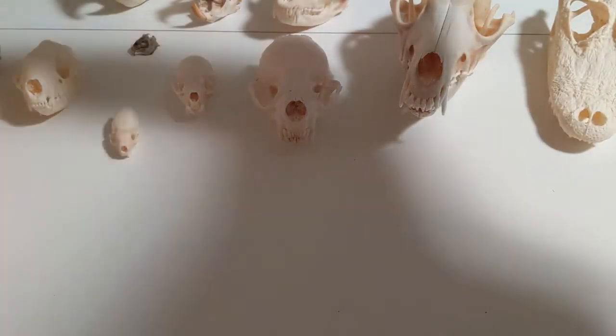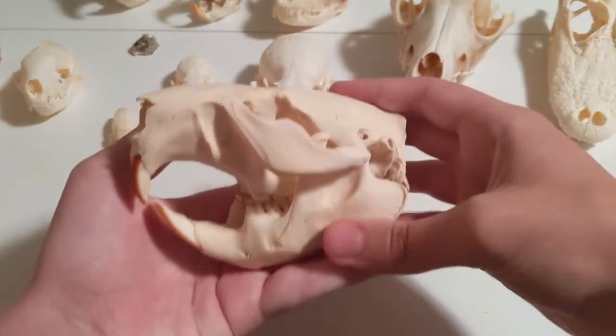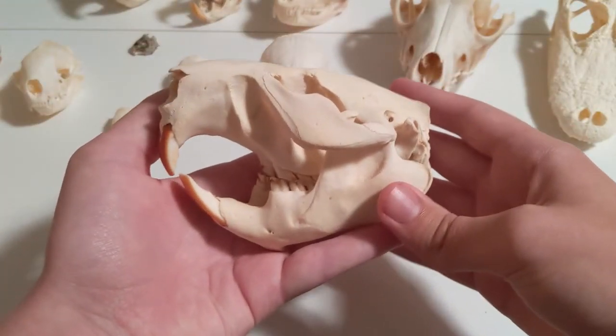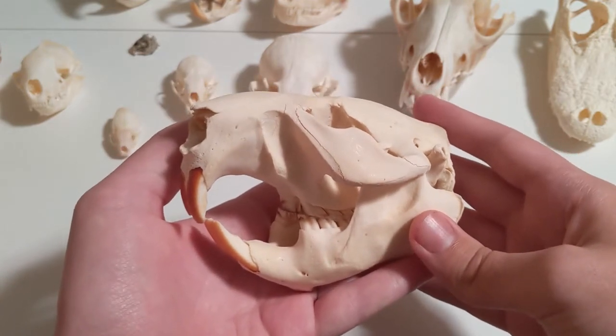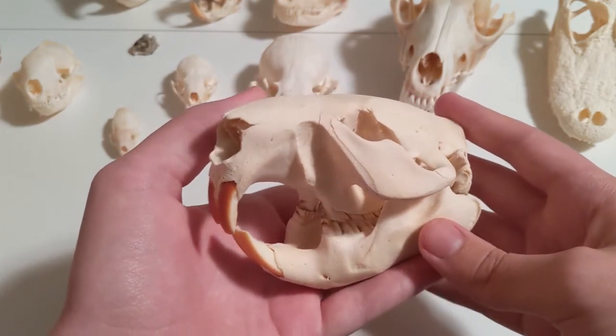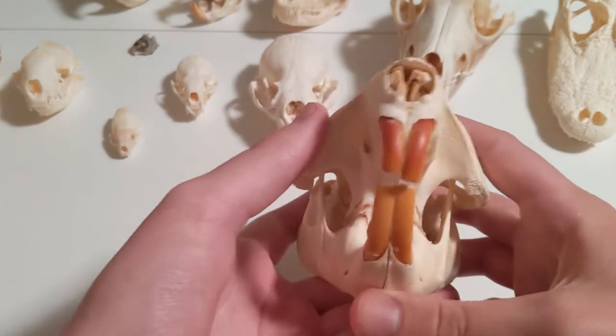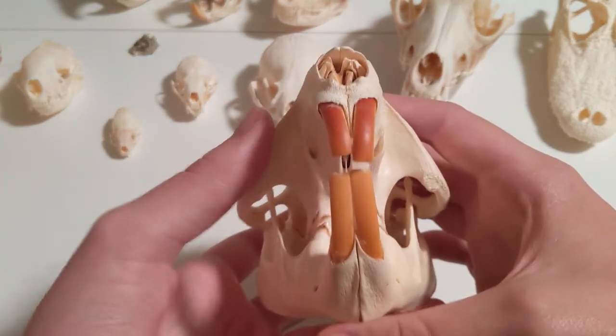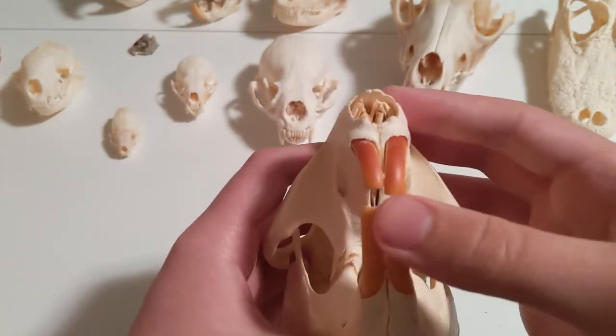Then we have the American beaver. This is a really large skull. Beavers are pretty big animals, like 4 feet long, counting the tail. And so let's look at these incisors. Yes, very large. As you can see, not even.